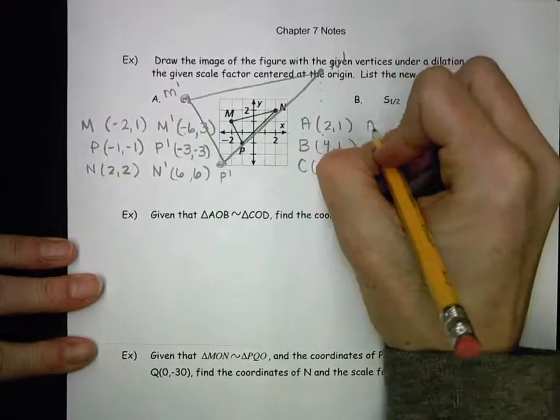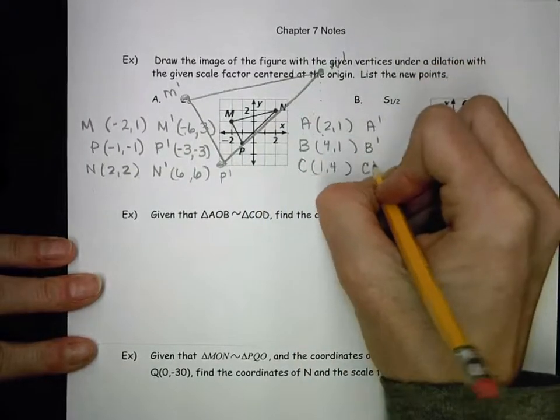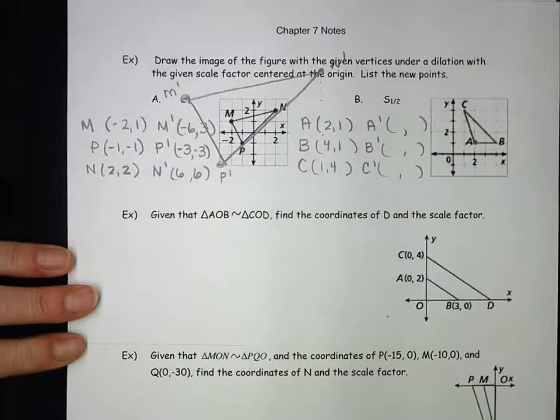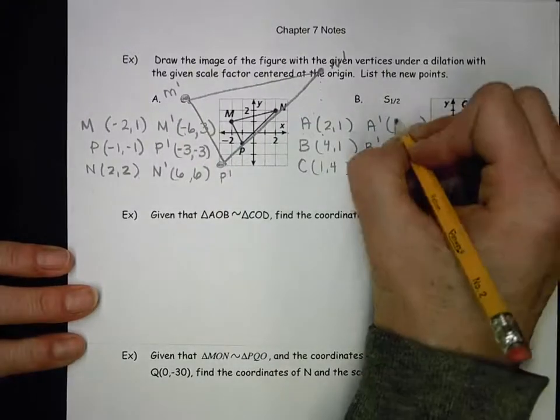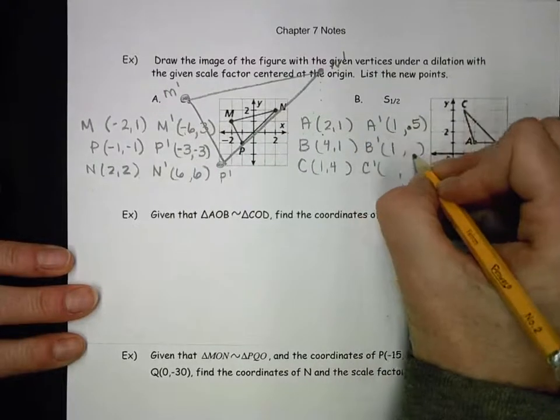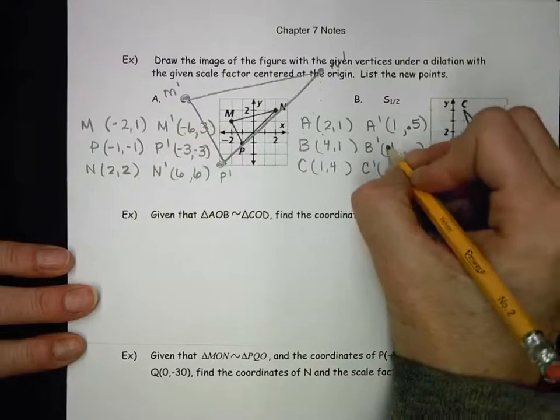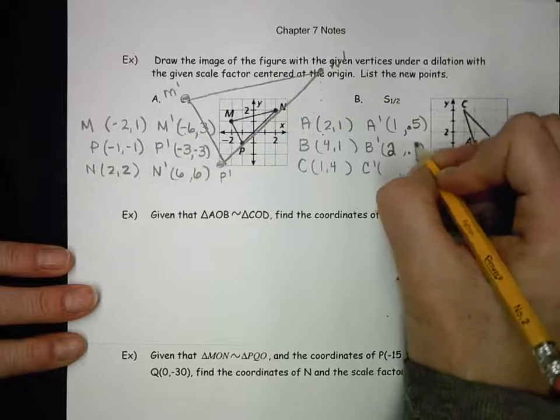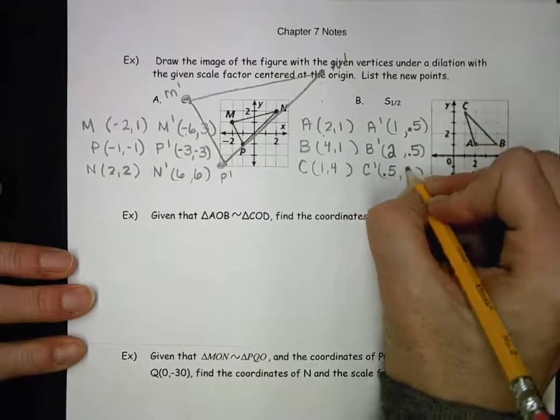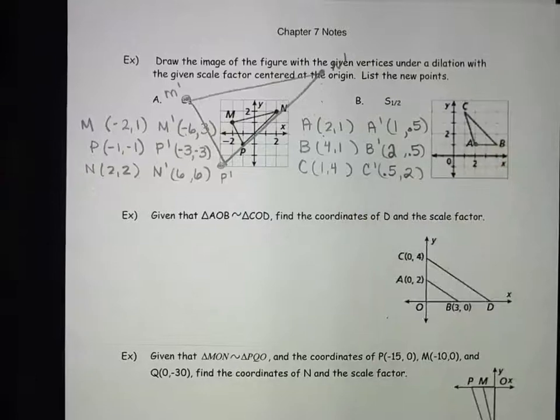To get our new points, what we're going to do is we're going to take our original points and multiply each part by 1/2. So half of 2 is 1. Half of 1 is 0.5. Half of 4 is 2. Half of 1 is 0.5. Half of 4 is 2. Once you have your new points, we can graph them.